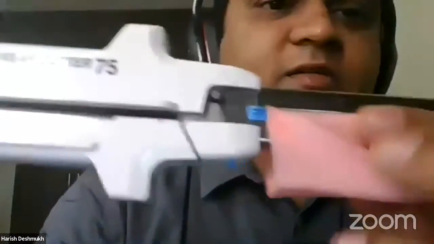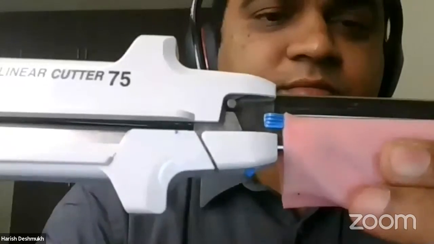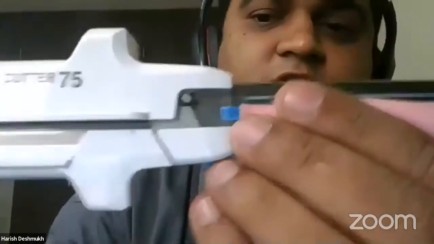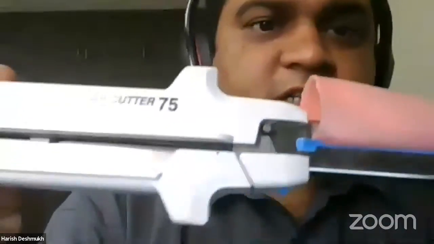Yes, correct, sir. As you rightly mentioned, if you see here, I am applying it. In the proximal end, the tissue should be like this. If you are doing a side to side anastomosis, it should come till the end. In the cartridge half, sir, you have markings available here.